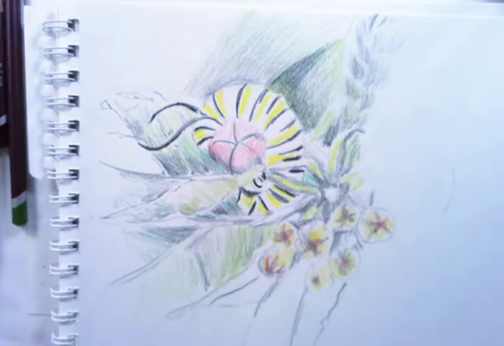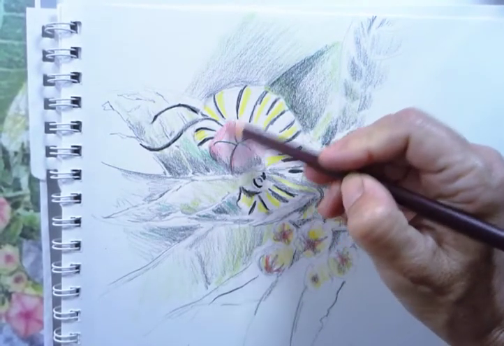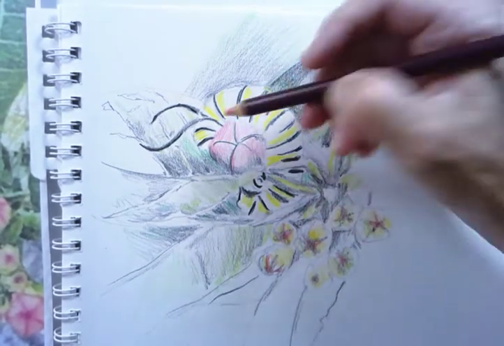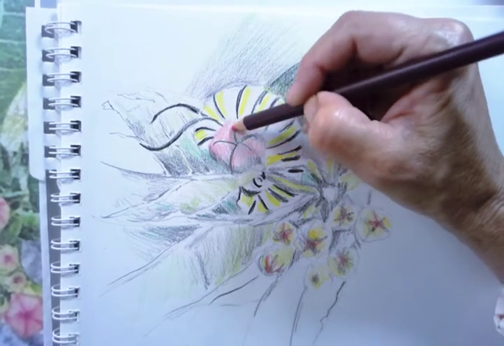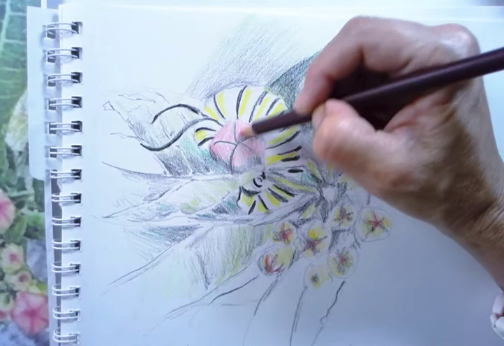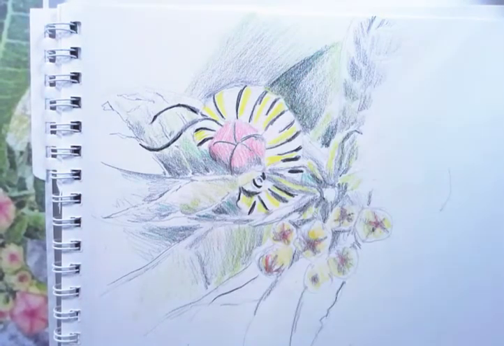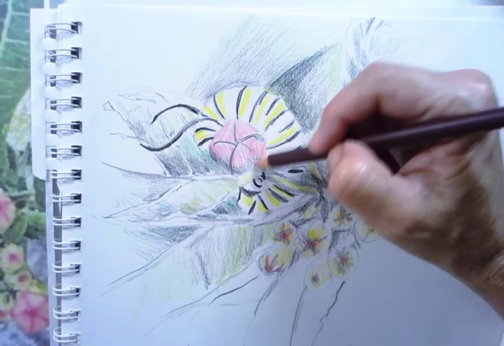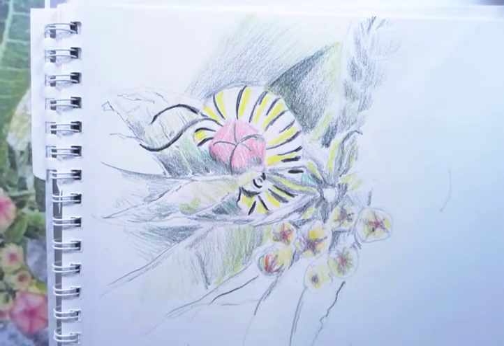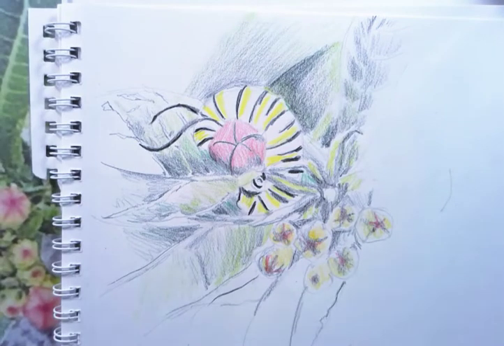I think I'll just add a little bit more on that flower. Okay. Ta-da! Caterpillar.